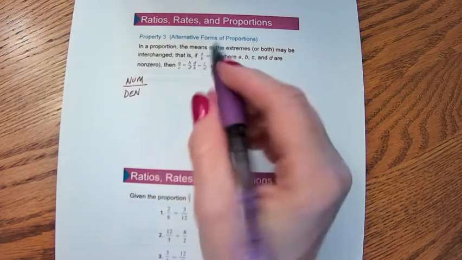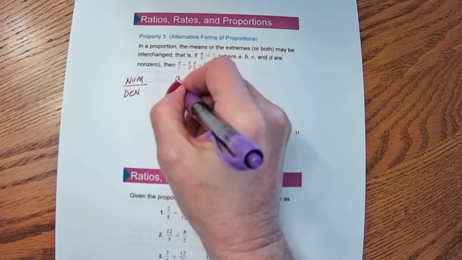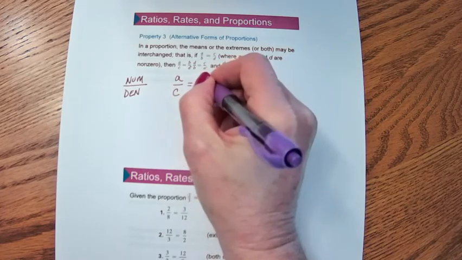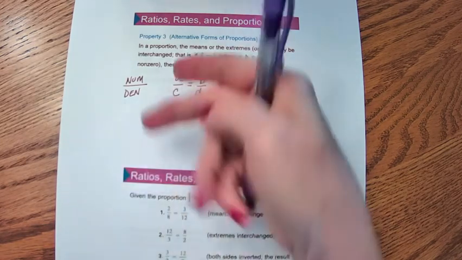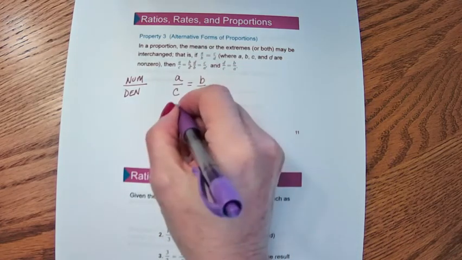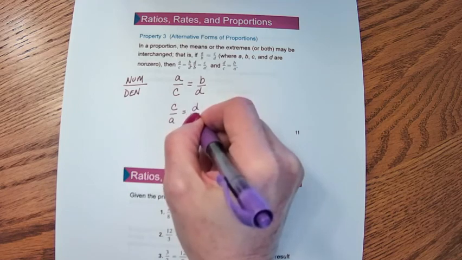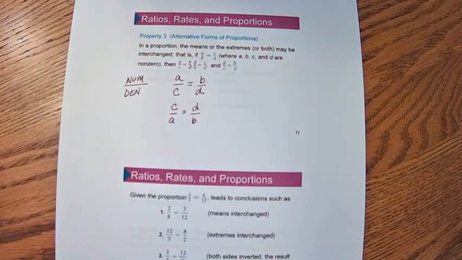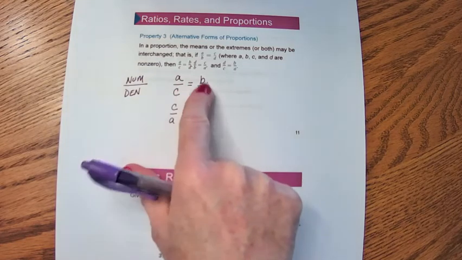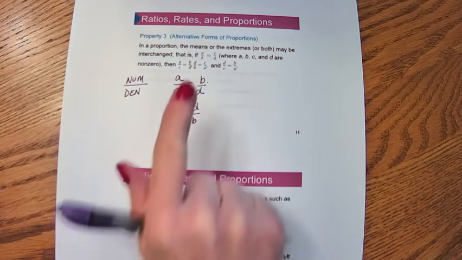So if I were given A to C as the same as B is to D, another thing I can do here is swap numerator and denominator. I can put C in the numerator and D in the denominator, and they are equivalent, as long as C and D are both my denominators and C and D are both my numerators.